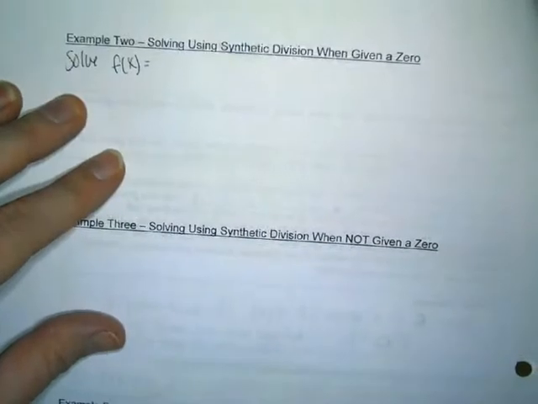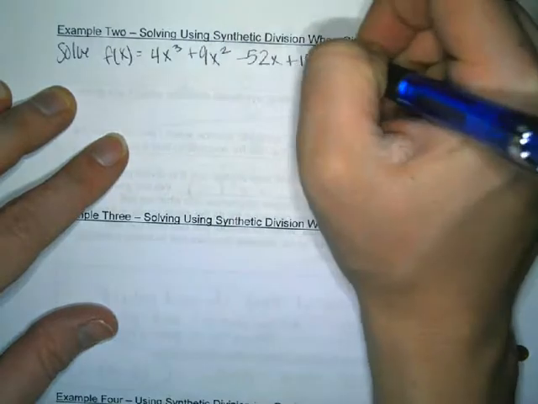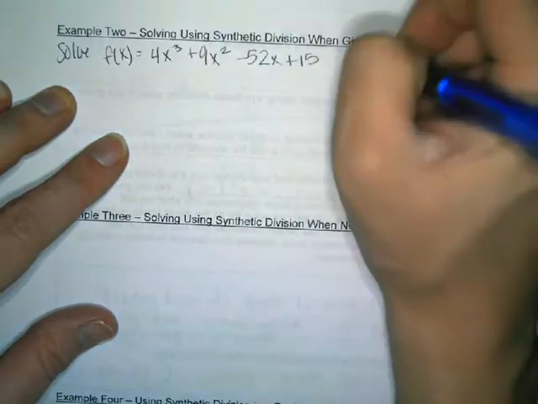Okay. So solving using synthetic division when given a 0. Alright, so the directions would be to solve f of x equals 4x cubed plus 9x squared minus 52x plus 15 if f of negative 5 equals 0.